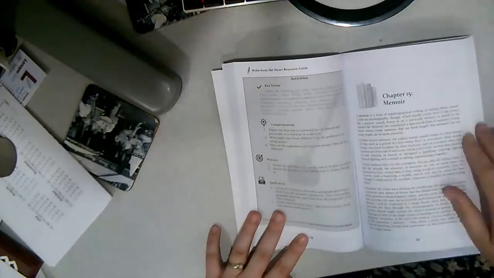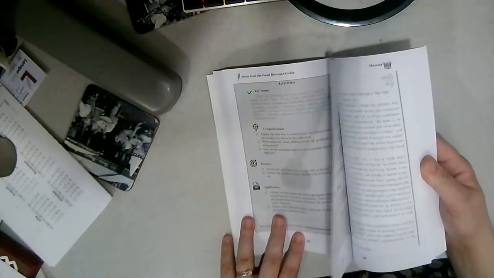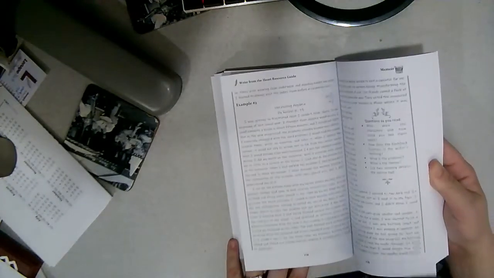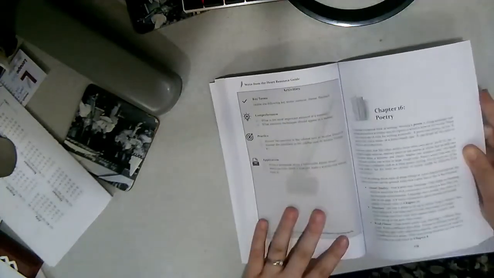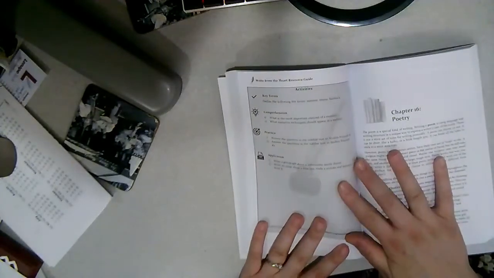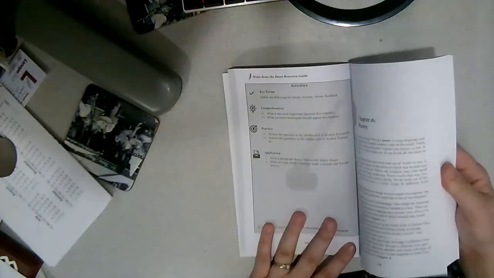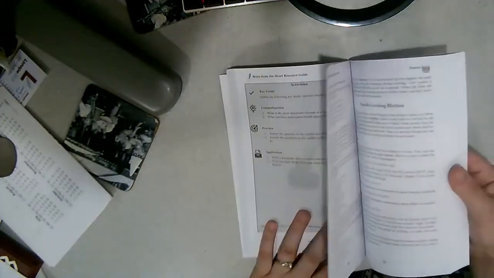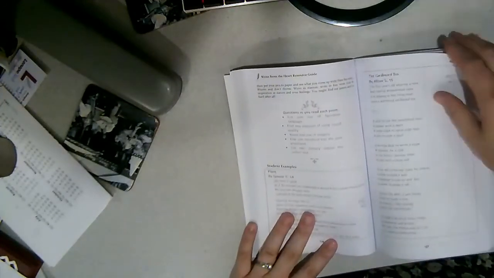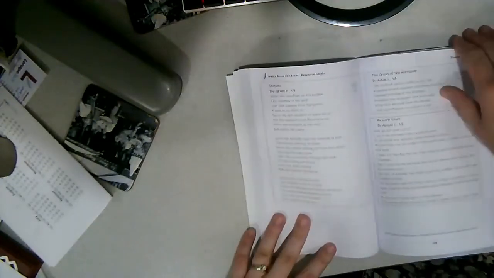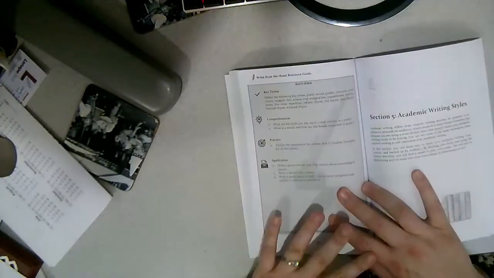So we have narrative, and then we have memoir. We talk about how to write a memoir. It's a lot like a narrative, and then we have 2 examples of the memoir. We have a chapter on poetry. If you're not sure how to teach your child poetry, we talk about writing poetry and how to do that. And we have lots of examples of poems, as well as student examples of poems. You can see there's a lot of fun poems from students that we've done in our classes. And then there are some questions about those.